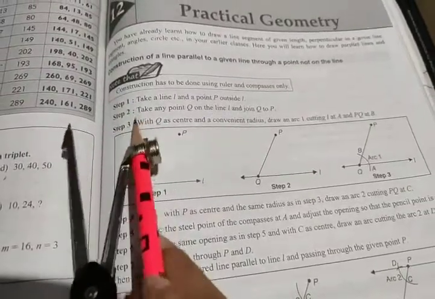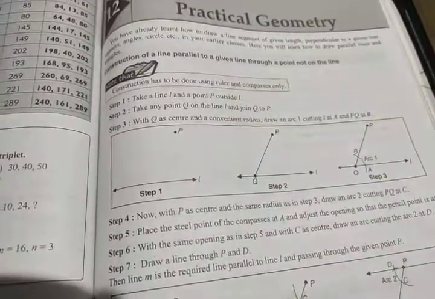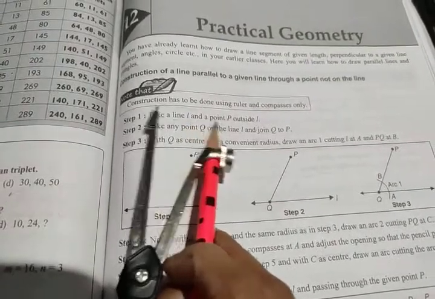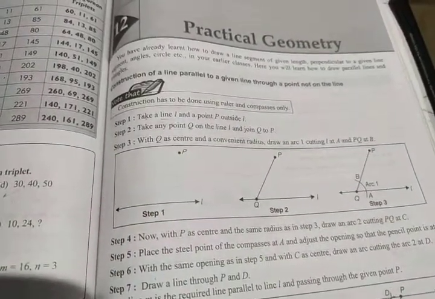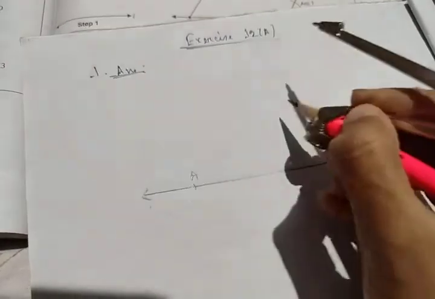Now the next step. Here some steps are given to us, so we will read every step carefully and draw according to that step. So step number 1: take a line L and a point P outside L. We have drawn a line L. From this line L we are taking one line segment AB, since in the question AB is given. Now consider any point P outside this line segment. See, I am considering P which is not on that line segment.